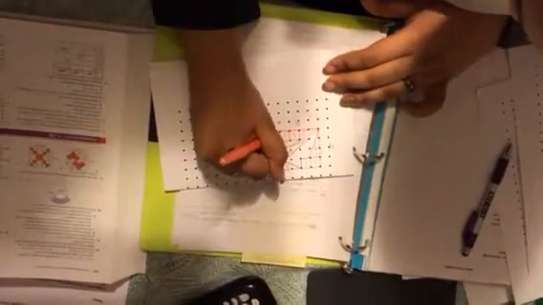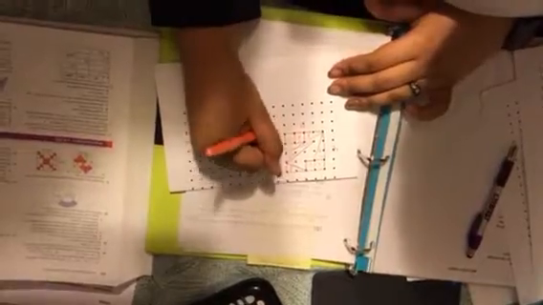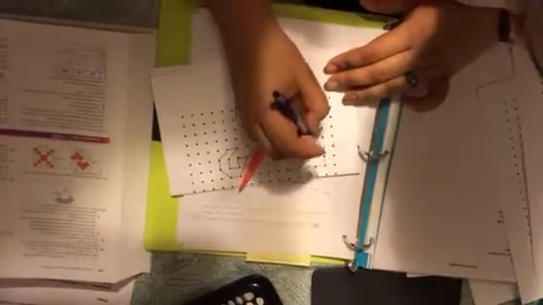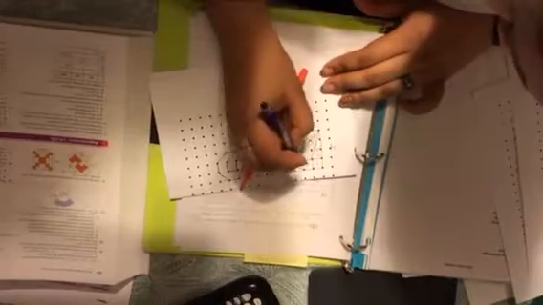Oh, this does not look like a 6. So that means that this little area here that I didn't box off is 6 units.